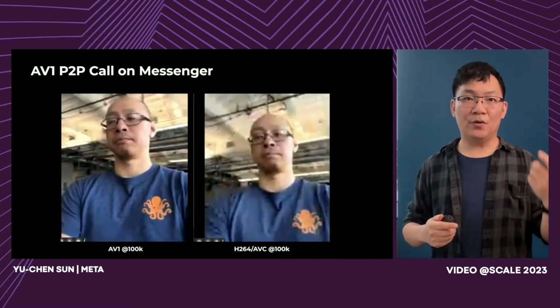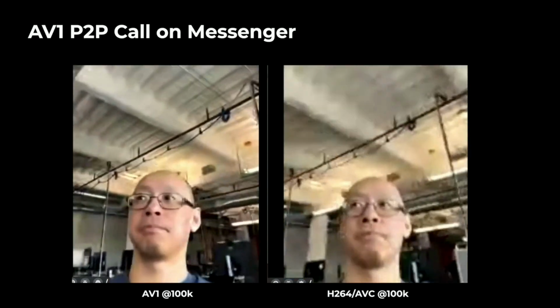While we're interested in AV1 for RTC, let me show you some quality comparison between 264 and AV1. Here, we enable AV1 on the Messenger app and have a video call on 2 iPhones side by side. The bitrate is restricted to 100 kbps. AV1 is on the left, 264 is on the right. By the way, this is Roger, our manager. You can see that the 264 video is blurry and the AV1 video is visually better. This is a good example of the benefit of adopting AV1.